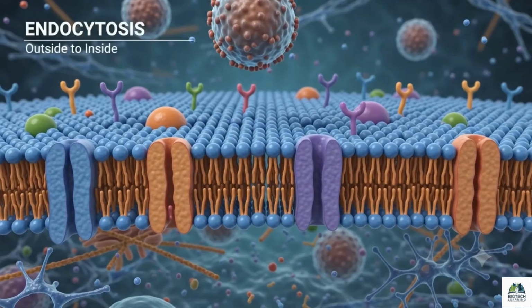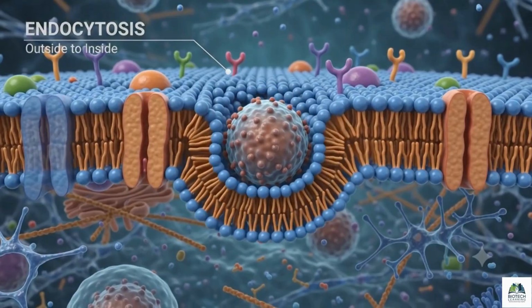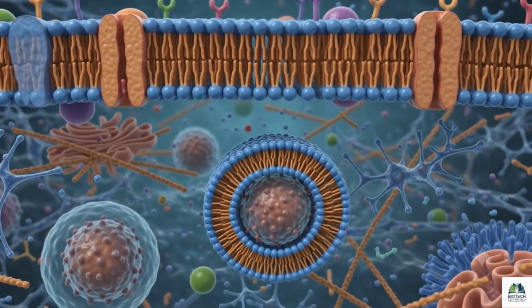What happens when the material is too large to pass through a membrane protein? The cell can use endocytosis. The membrane then pinches off, creating a vesicle inside the cell.